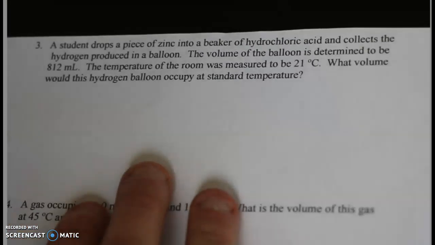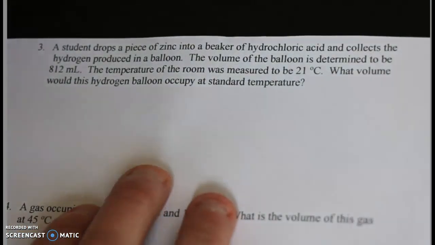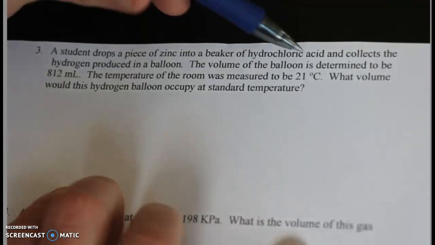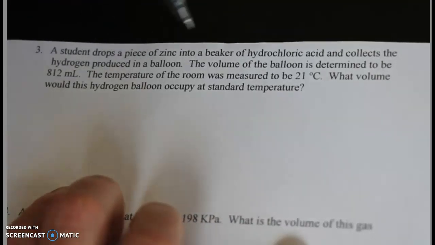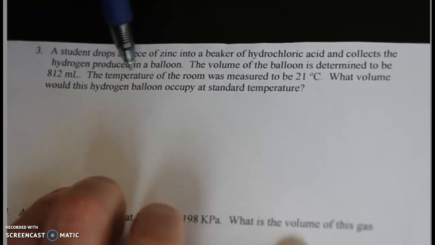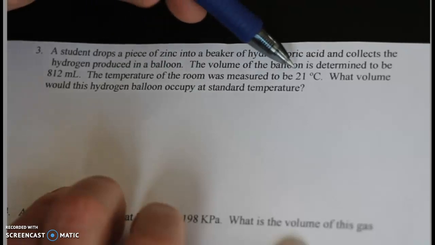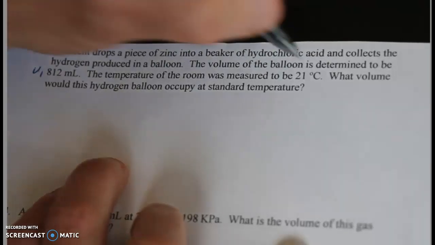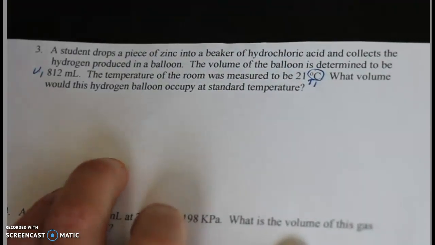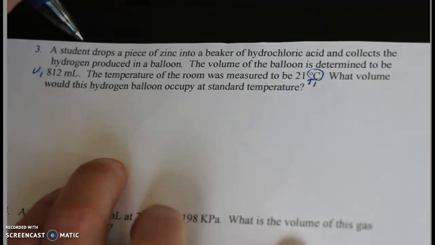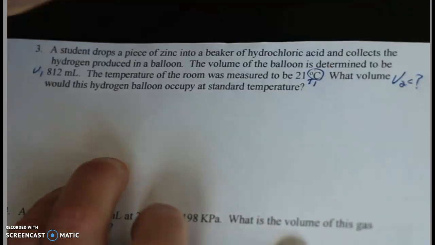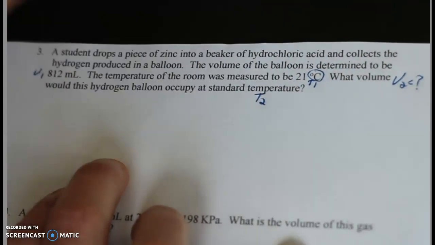Number 3, a student drops a piece of zinc into a beaker of hydrochloric acid and collects the hydrogen produced in a balloon. The volume of the balloon is determined to be 812 milliliters. The temperature of the room was measured to be 21 degrees Celsius. So that's giving us V1 and T1, but I have to make note that's in degrees Celsius. We'll have to convert that. What volume would this hydrogen balloon occupy at standard temperature? So it's asking us for V2, and T2 is standard temperature.